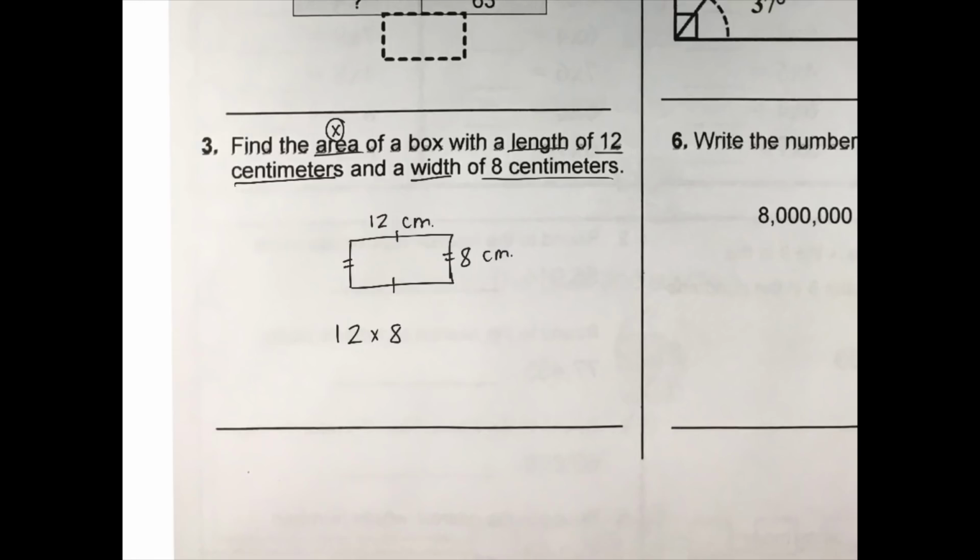If you plug that into your calculator, you get an answer of 96. So we can write a sentence, the area of the box is 96 centimeters.